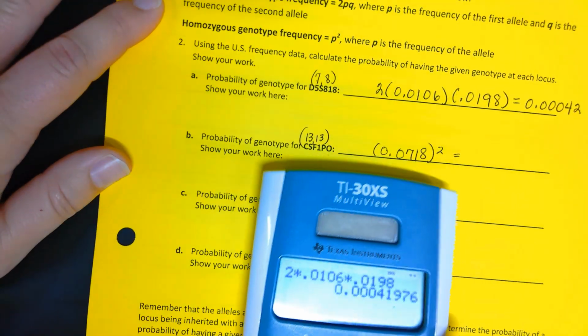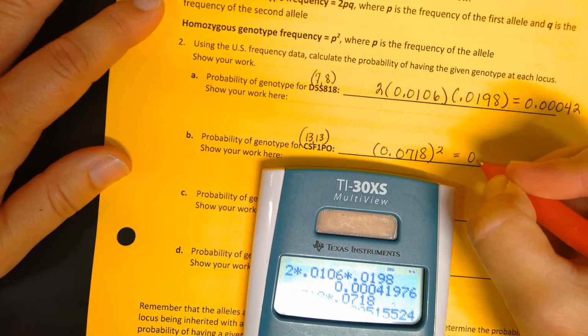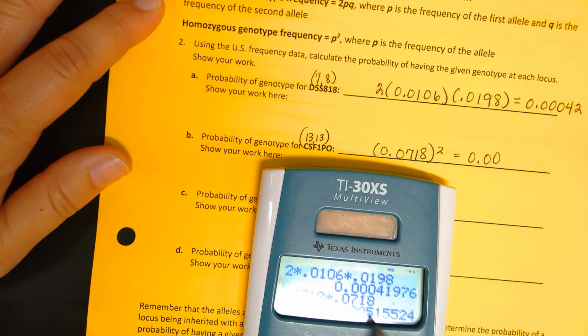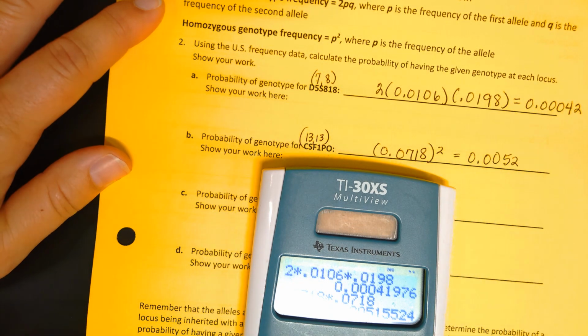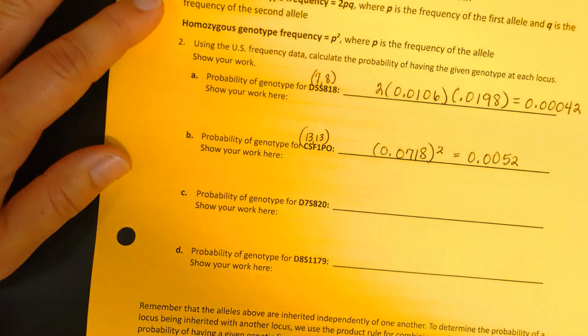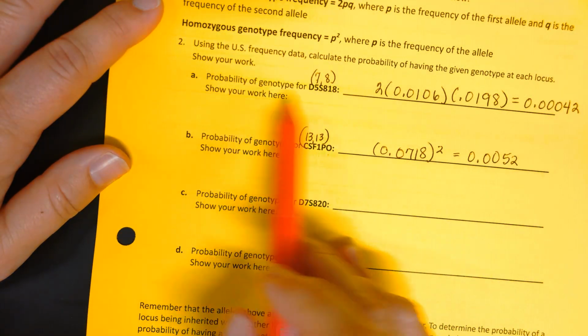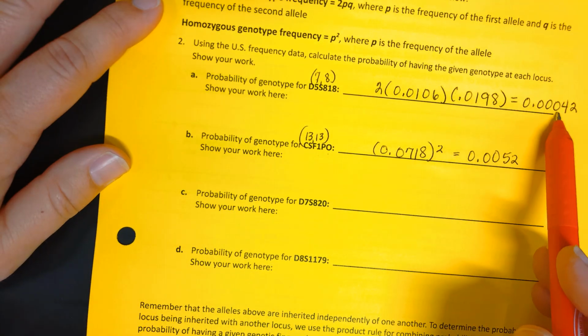On my calculator, 0.0718 times 0.0718, I get 0.00, and again I'm going to round that, so I got 5155, I'm going to do 52. Hopefully that helps. It says show your work here. If you wanted, you could show your work on the line, but this is the answer you're looking for.